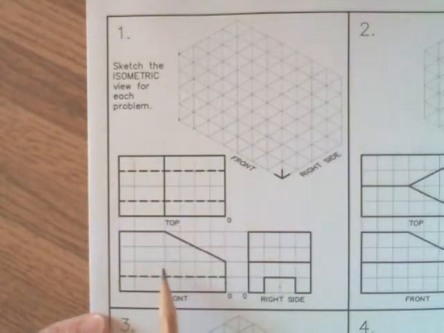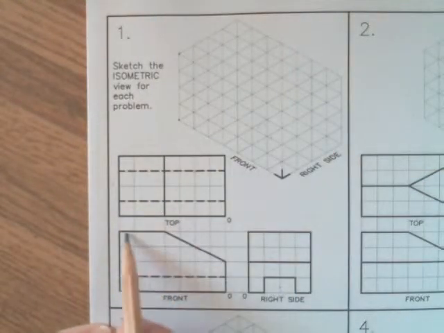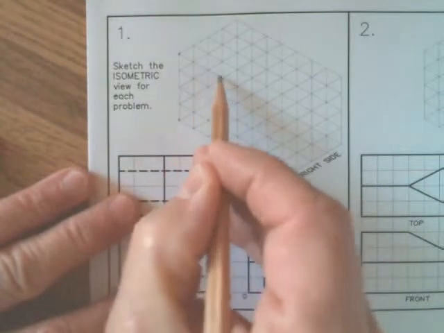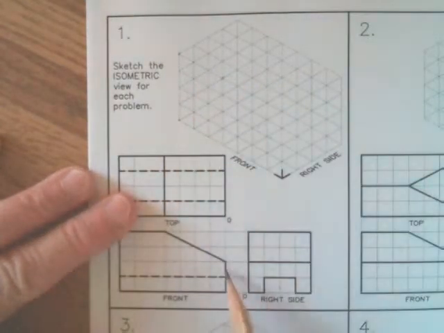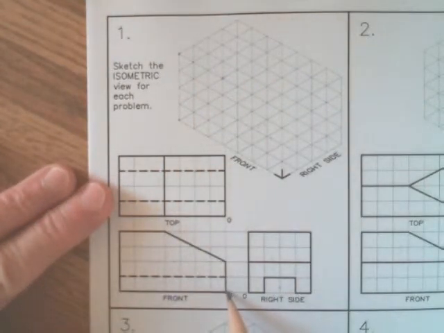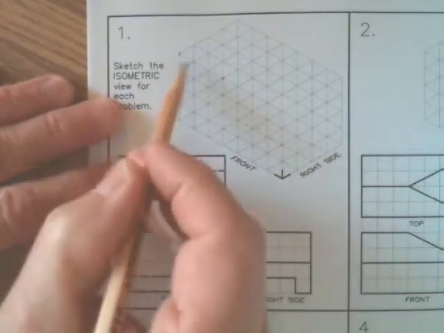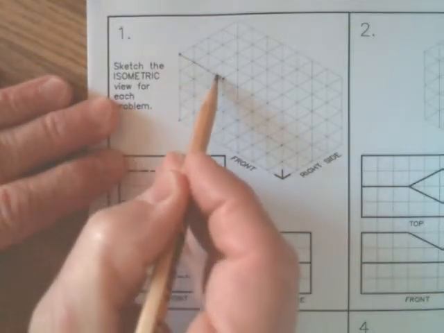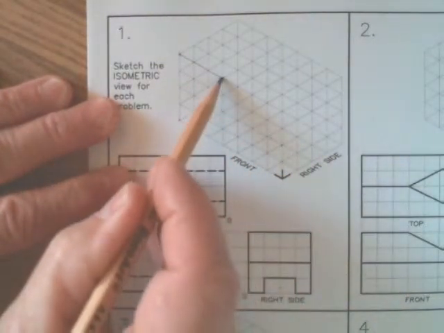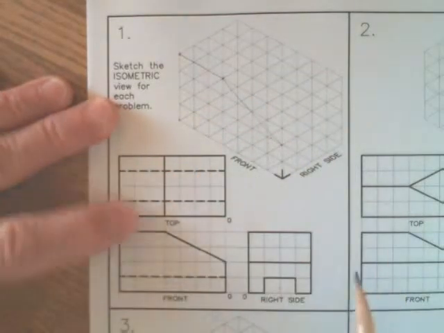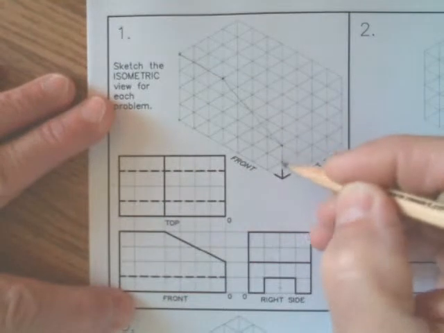Here's my top. Now as I move toward the corner of the inclined surface, 1, 2, 3, and on the corner here, 1, 2. So my inclined edge appears right there and then straight down.